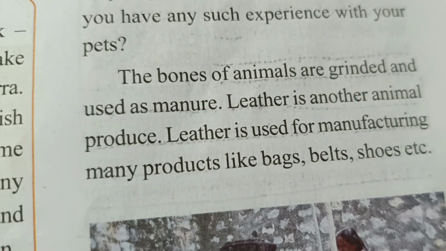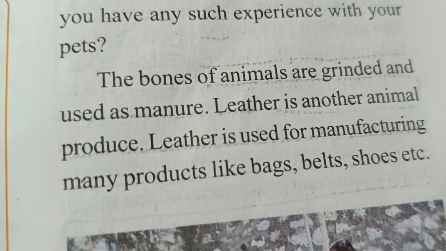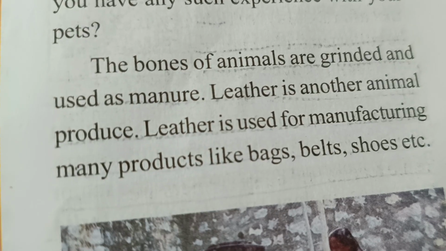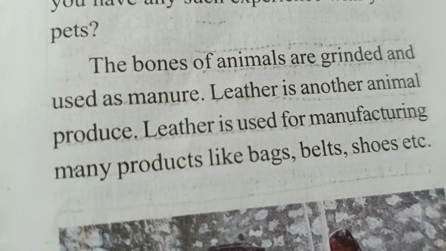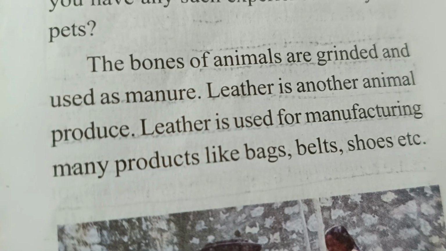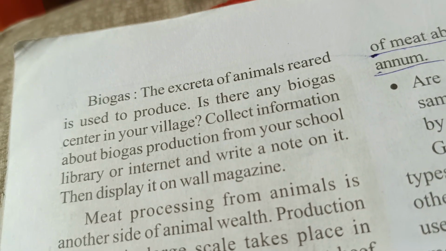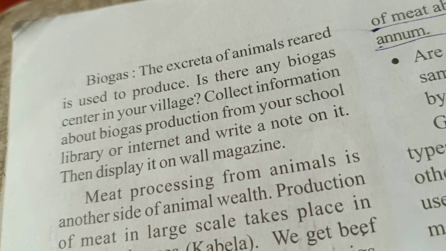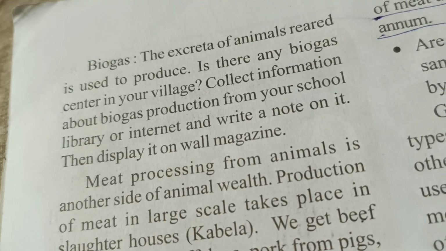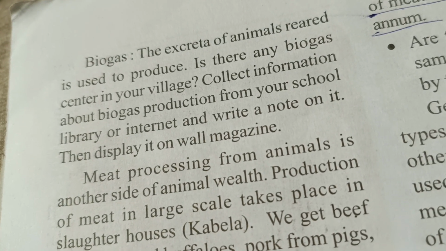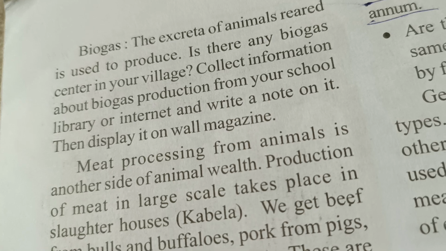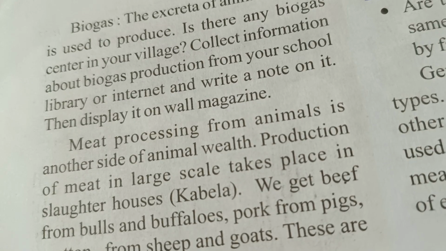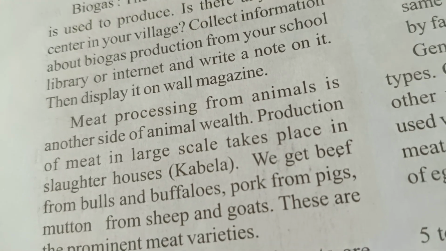The bones of animals are ground and used as manure. Leather is another animal produce. Leather is used for manufacturing many products like bags, belts, shoes, etc. Biogas: the excreta of animals reared is used as a producer. Is there any biogas center in your village? Collect information about biogas production from your school, library, or internet and write a note on it. Then display it on a wall magazine.